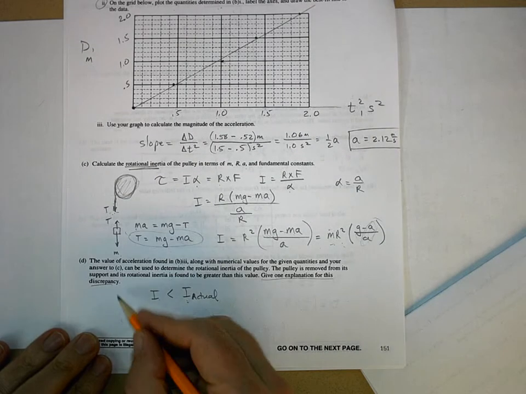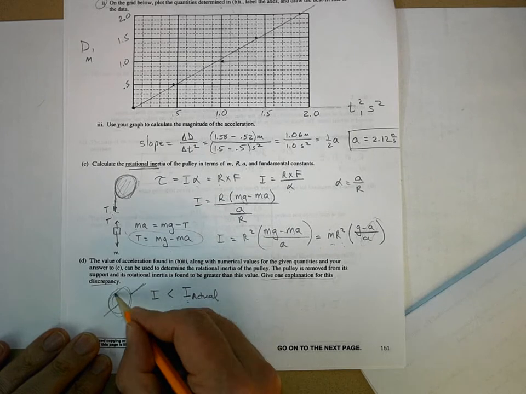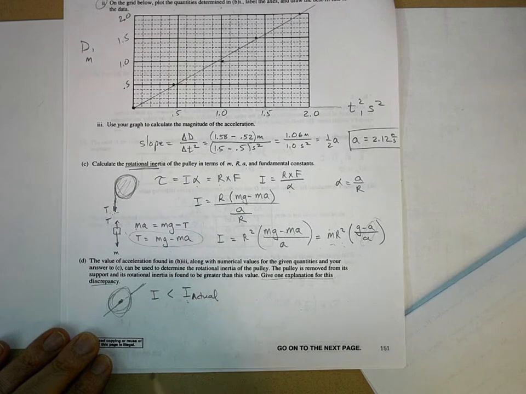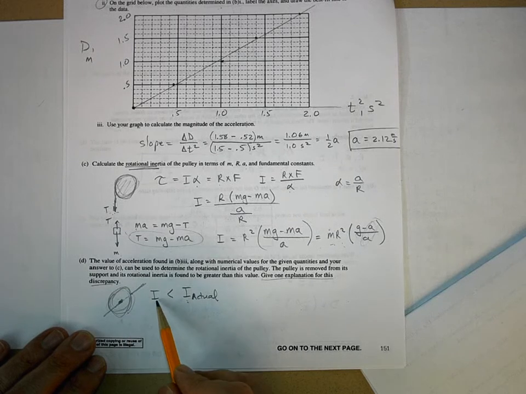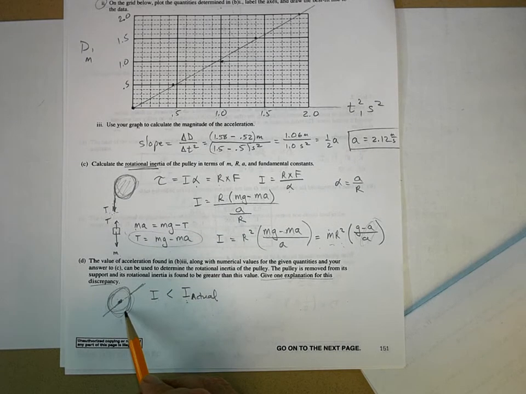If you've got this disc and it's obviously rotating on some kind of bearing, and there was friction in this bearing, it would make this thing seem like it's harder to move than it is, which means that the actual I would be less than what we would calculate. I mean, it would seem harder to move. So friction isn't the answer. What is the answer?